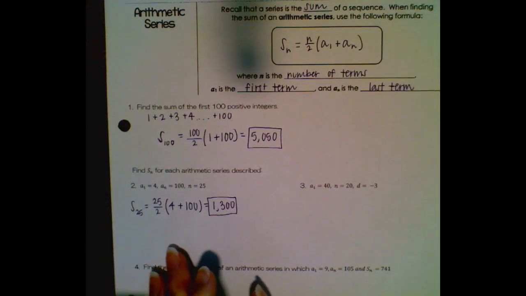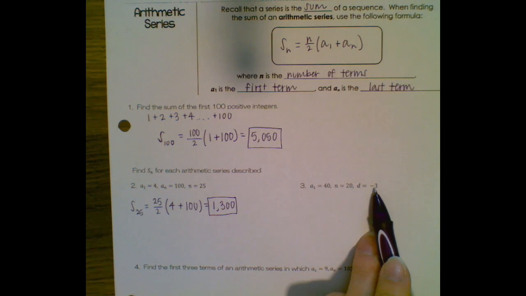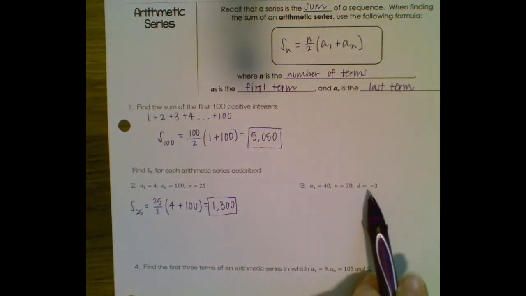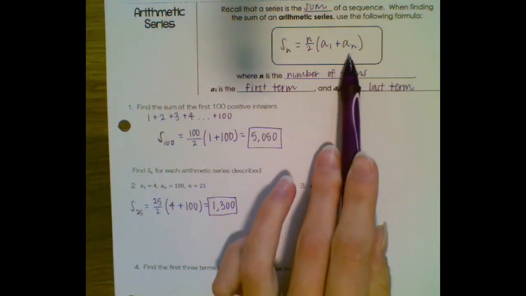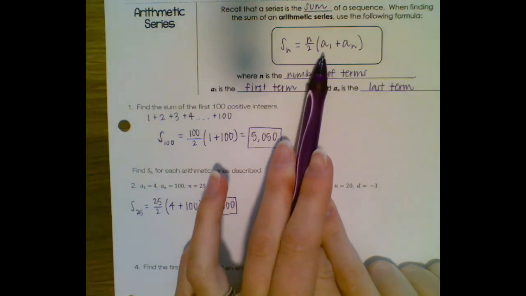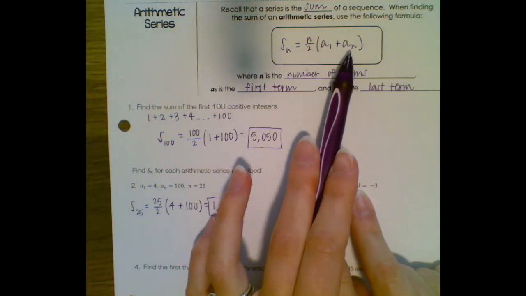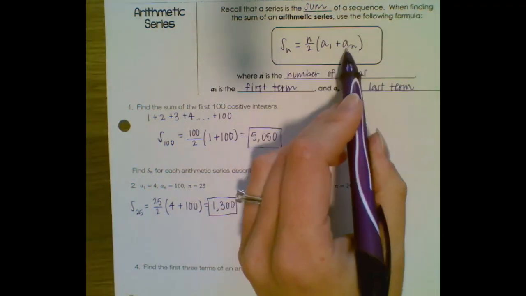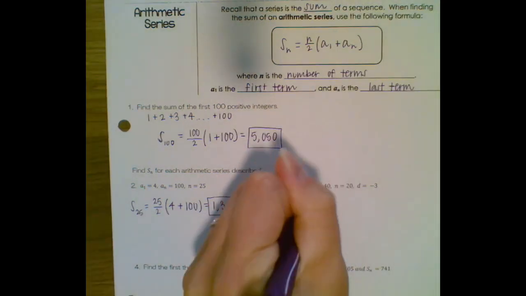Okay. Number 3. You have a sub 1, n, and d is -3. So that means that d, remember, is the common difference. Okay, so what we're missing here, we have a sub 1, n, we're missing a sub n. So we need to go find that first. So we need to find out the a sub 20th term because n is 20, so that's the last term.